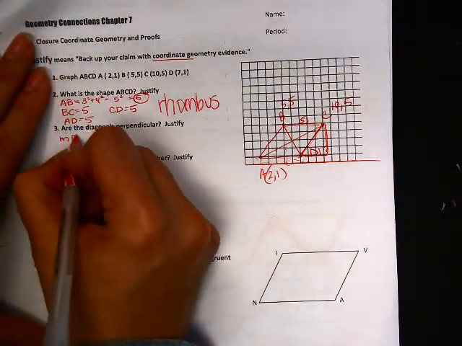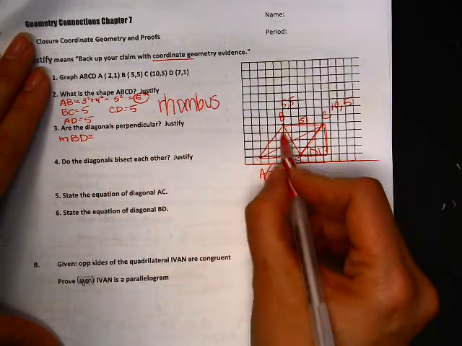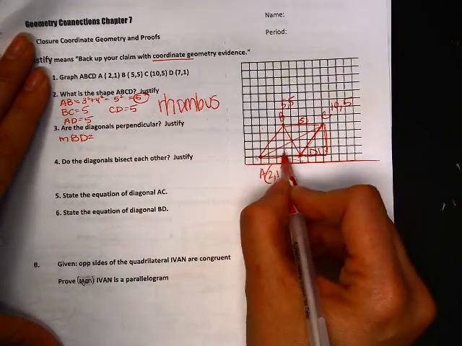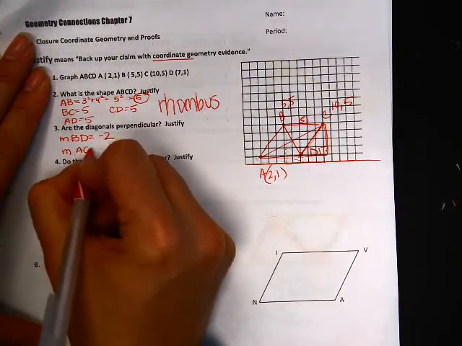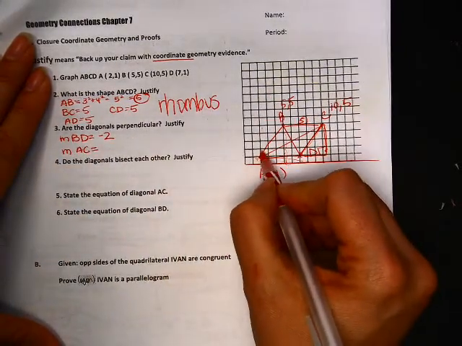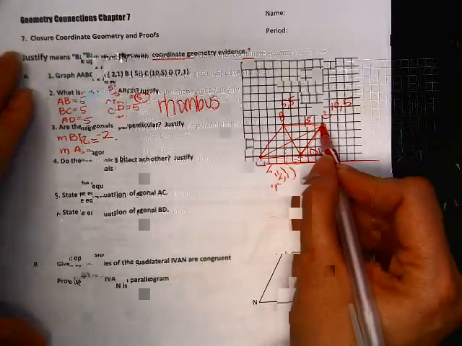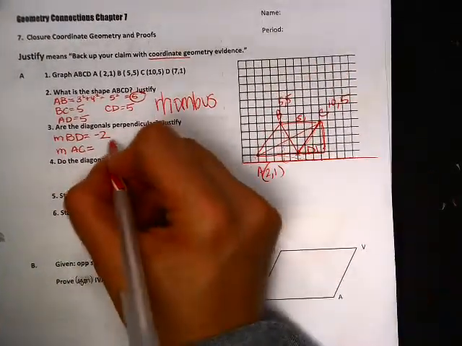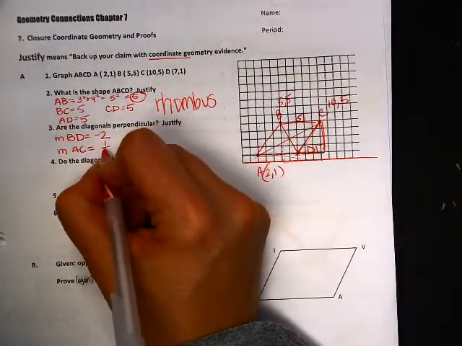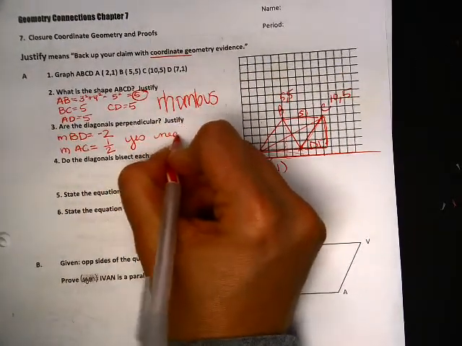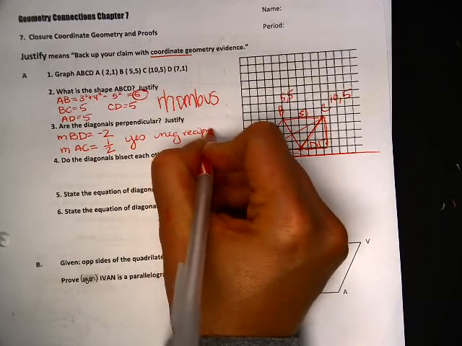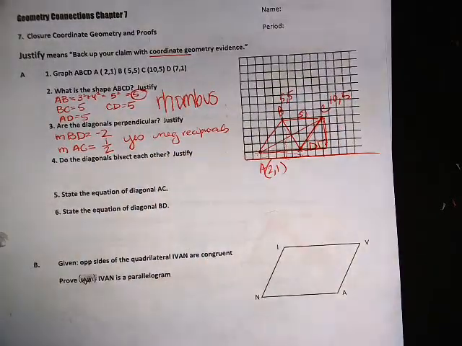We say the slope of BD is equal to down 4 over 2. And the slope of AC is equal to up 4 over 8. So yes, we have negative reciprocals for the slopes.